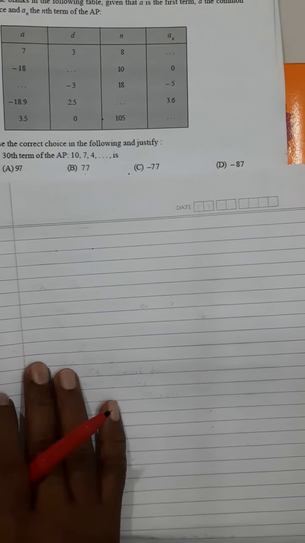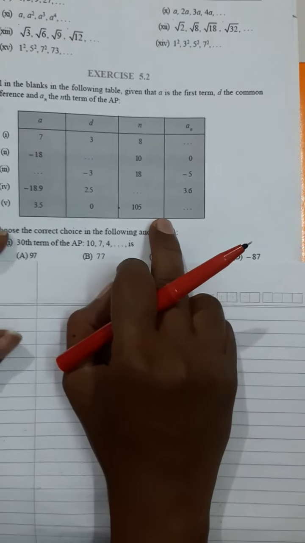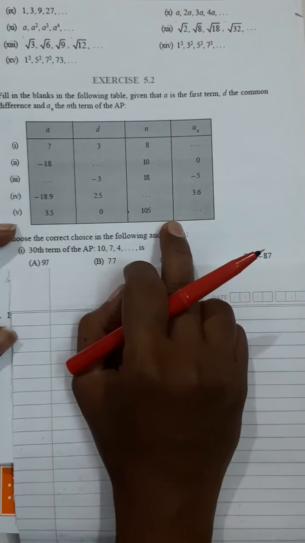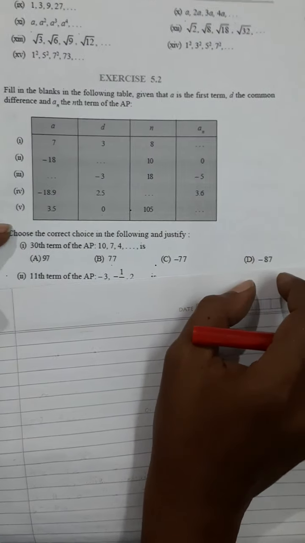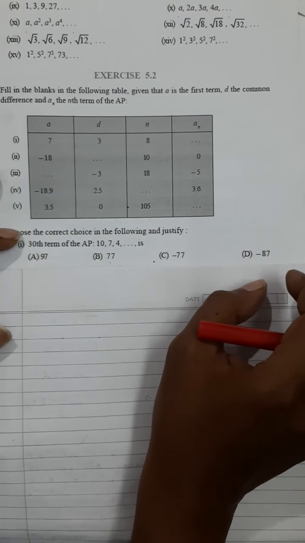Okay, so now let's start with exercise 5.2. Of course I will first start with easier ones and proceed, and then I'll come back to do the word problems and all. Let me see how many questions I can finish today. Of course I request you all to take your textbooks with you, because I am not sure how clear this will be on this mobile.